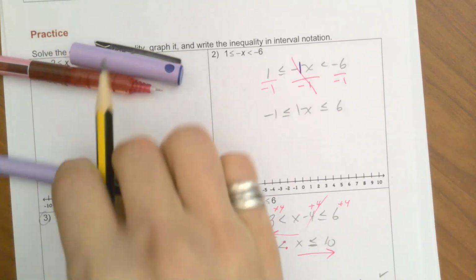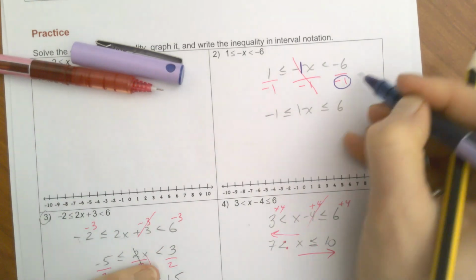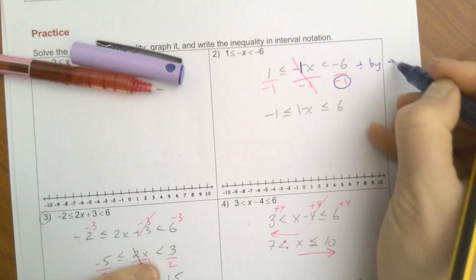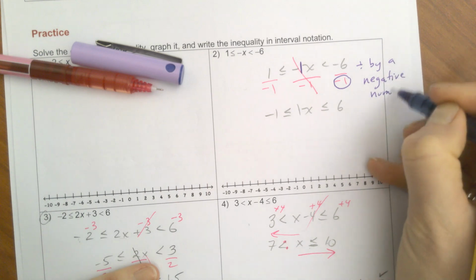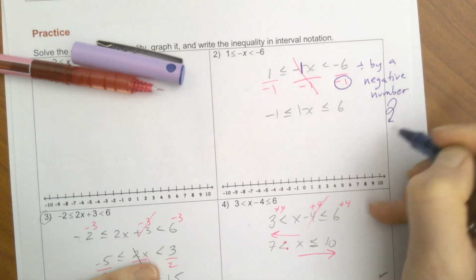Wait a minute. I just divided by a negative number. What do I have to do? Yeah, I have to flip.